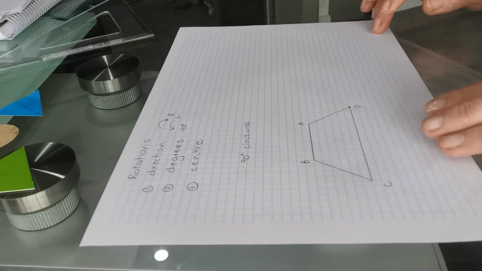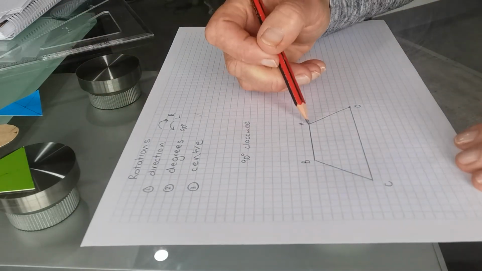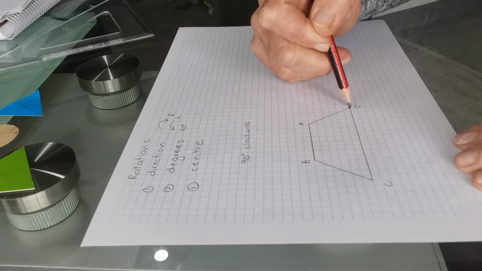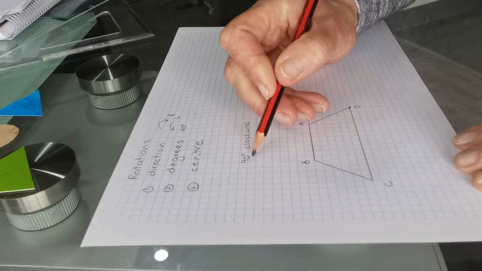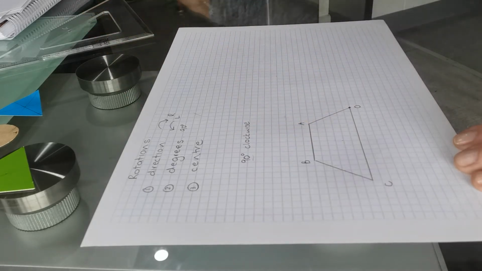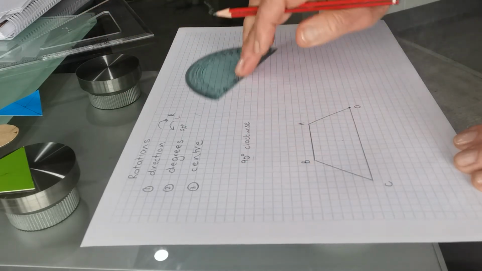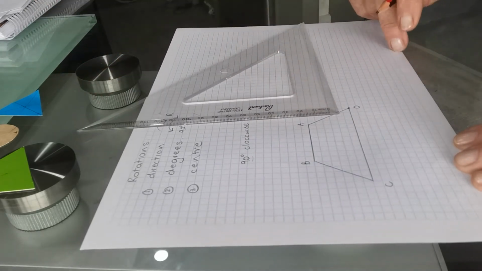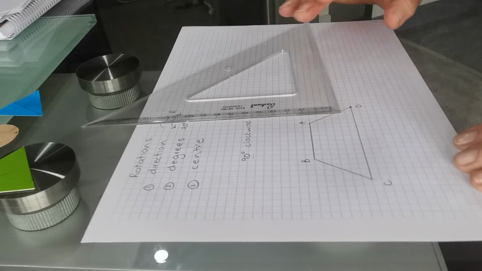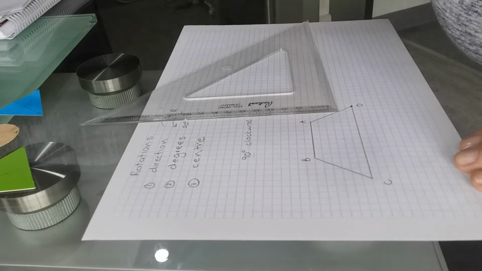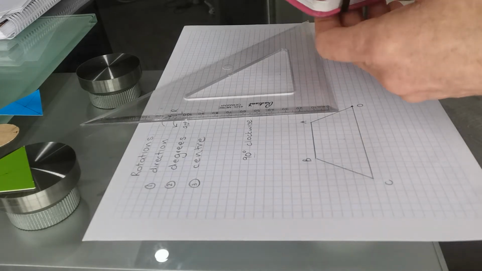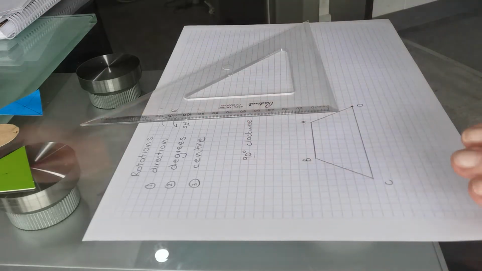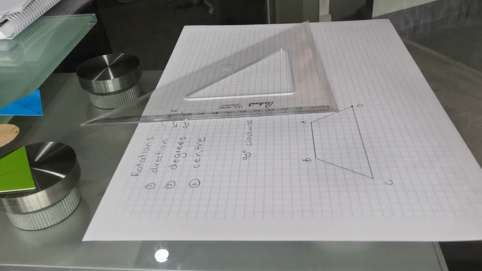So here we go. You're going to need to draw each line from each corner to the centre of rotation, and then you're going to need to measure 90 degrees using a protractor or a set square. It's a bit easier with a set square, so I'm going to use that. If you don't have a set square, you could use a corner of a book. So that gives you a right angle too. Sometimes you just have to make do.